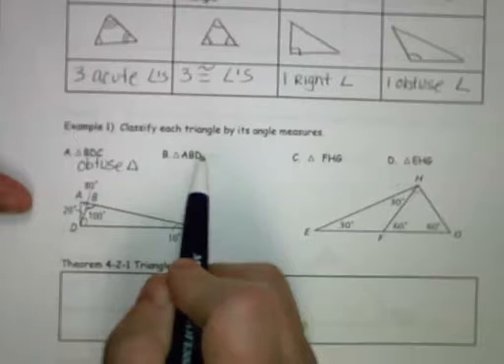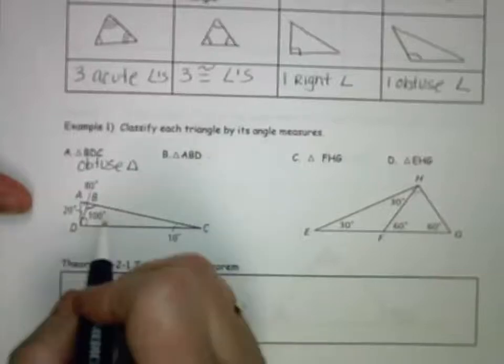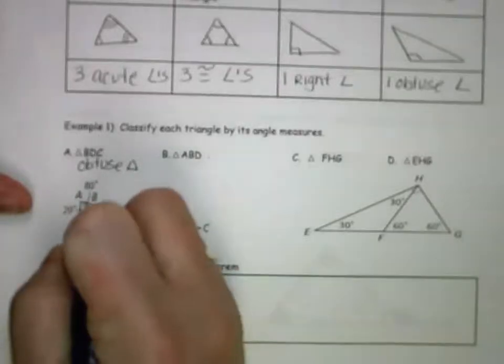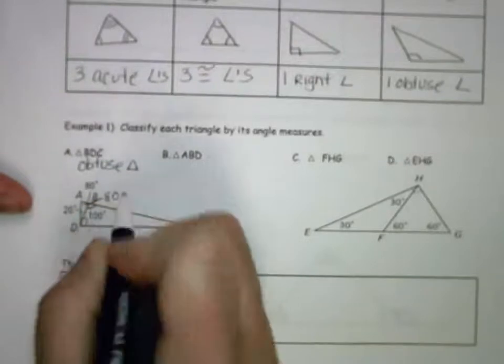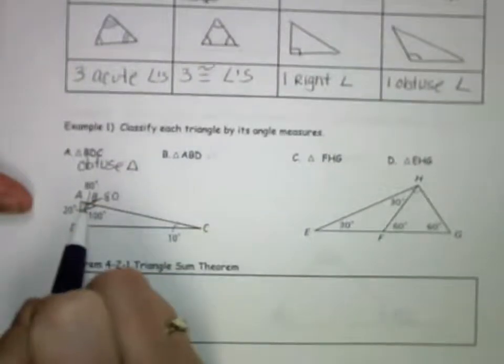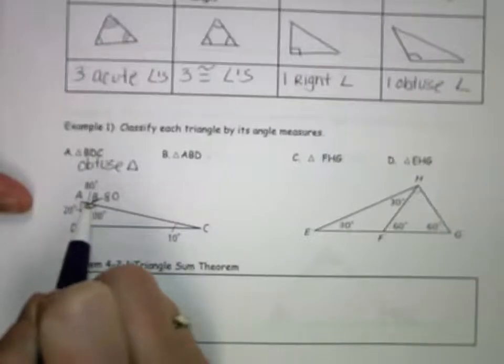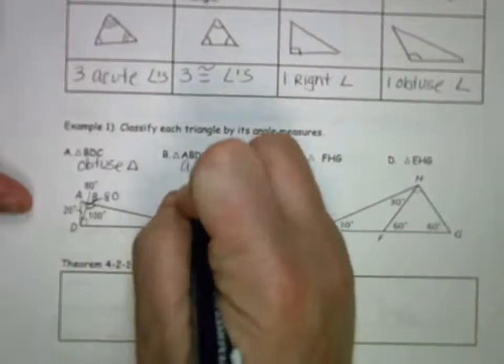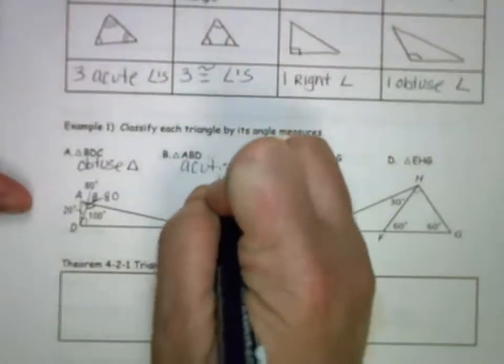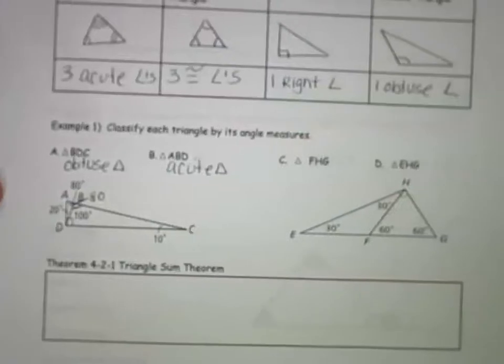Triangle ABD, angle A is 80 degrees, and that other part of angle B is also 80 degrees, because these two have to add together to get 180. So 80, 80, 20, that is 3 acute angles. So that is an acute triangle.